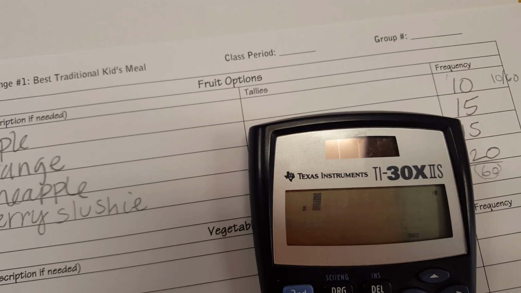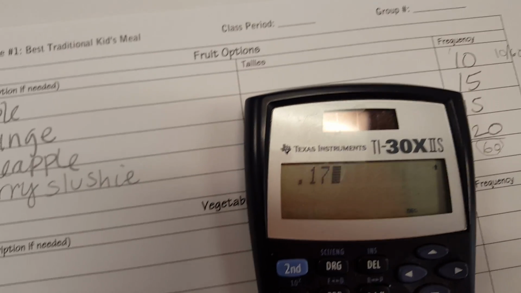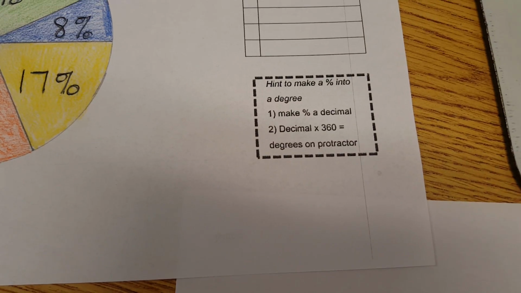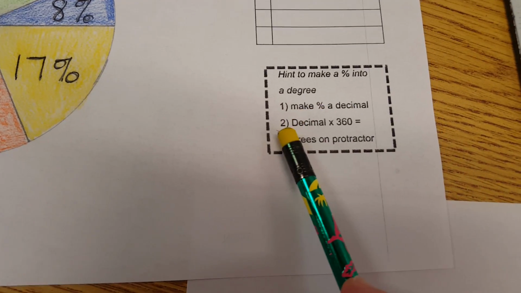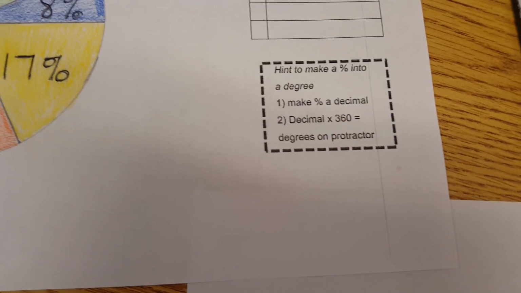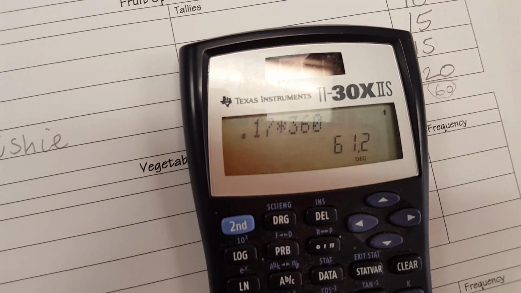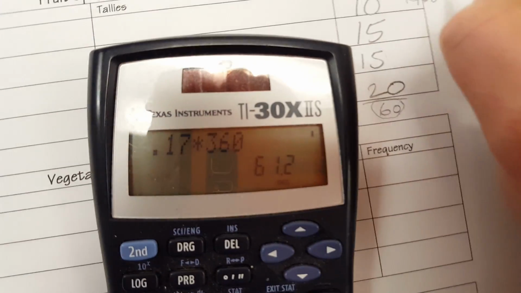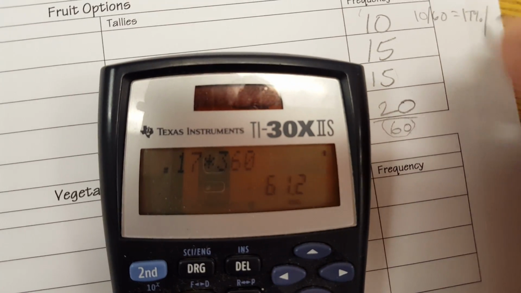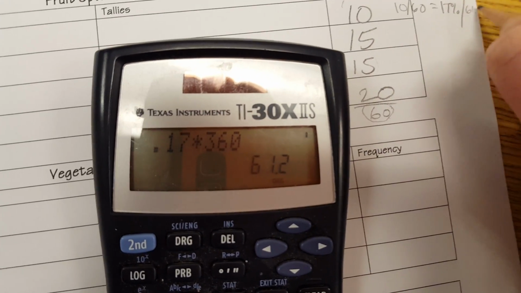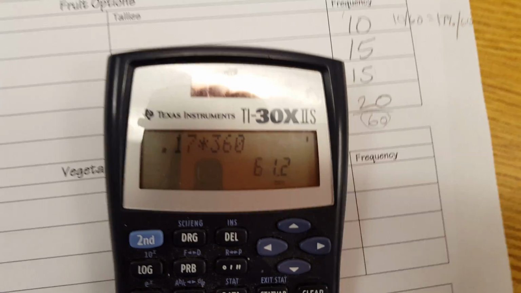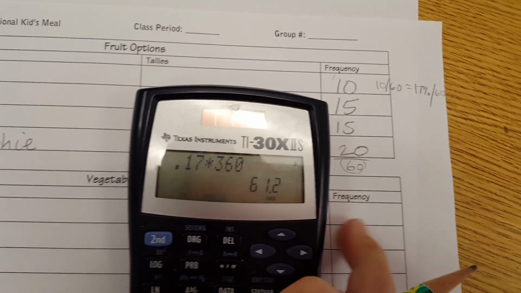So we take 0.17 and we multiply that by 360 because there are 360 degrees on the protractor. So if we multiply that by 360, we get 61.2. So it's 17% and 61.2 degrees. Okay, and then we can do that for all of them.